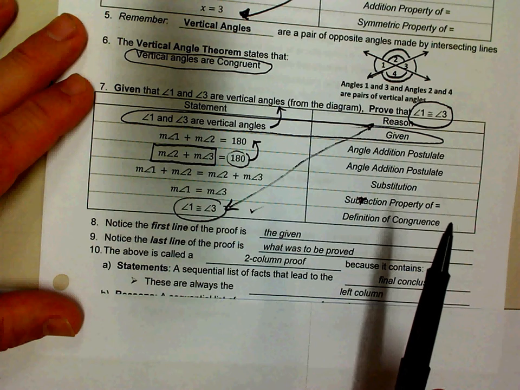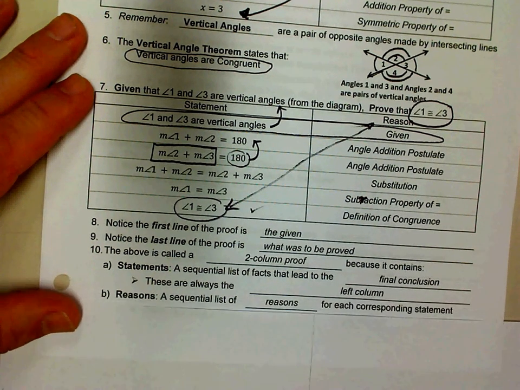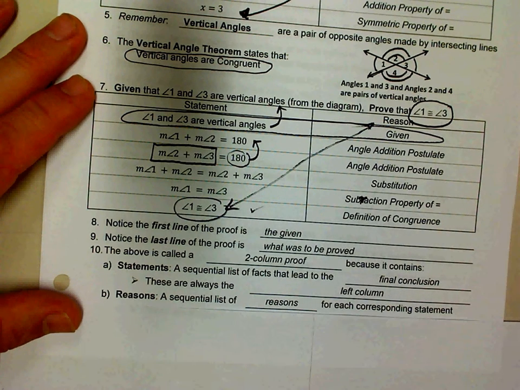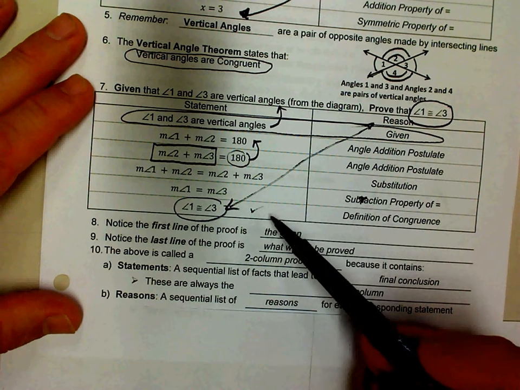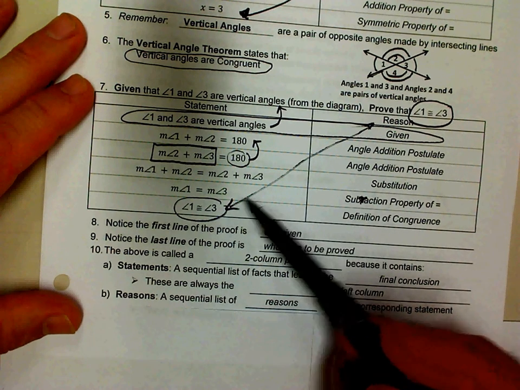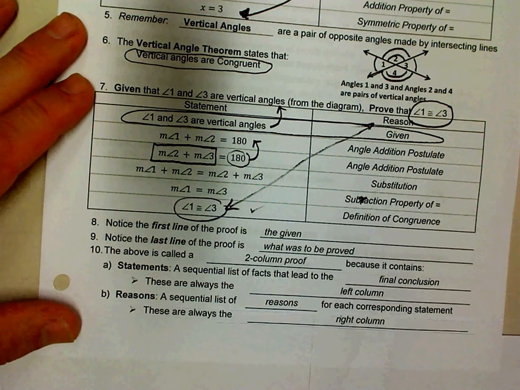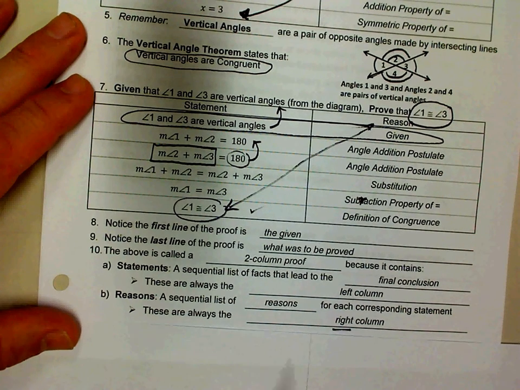On the right-hand side, we have all of the reasons. This is a sequential list of reasons for each corresponding step. We did that yesterday. You did it up above in the algebraic proof. It's basically saying, why do we know that this thing is still equal to? Why do we know that the next thing may be congruent? These will always appear in the right column. Statements, reasons, two-column proof. Let's do another one.